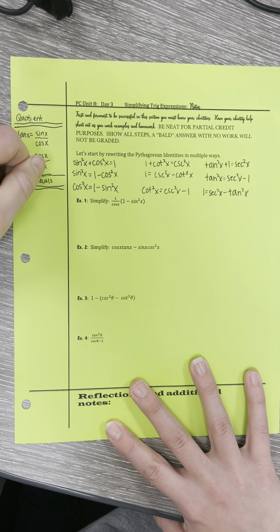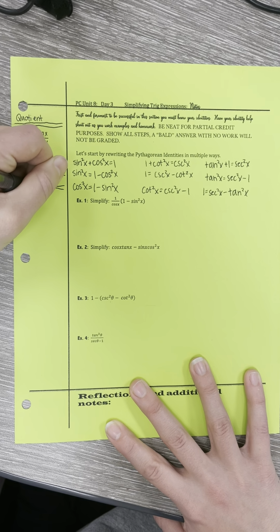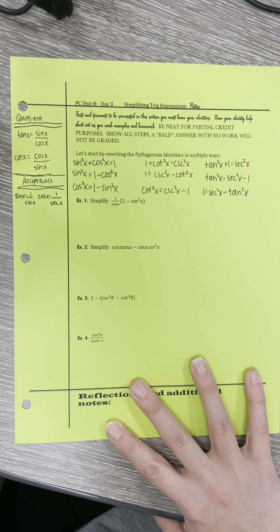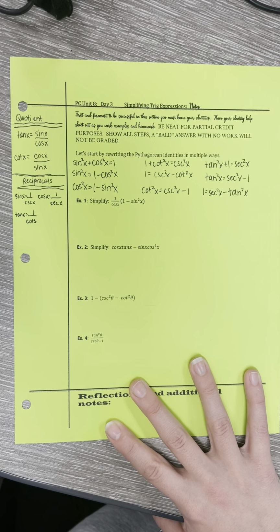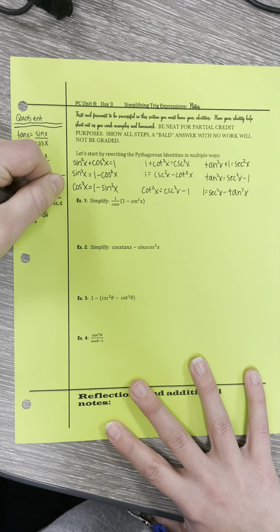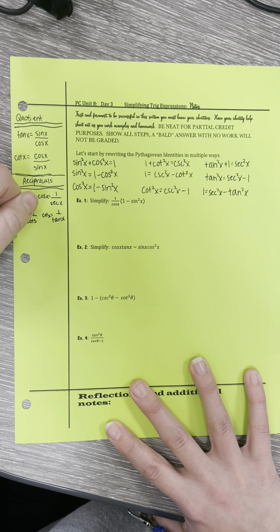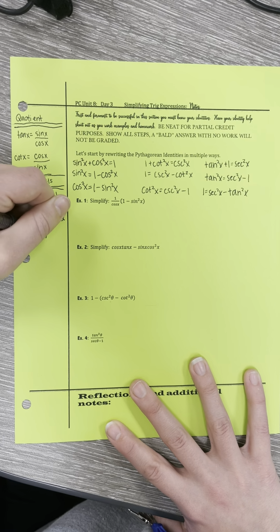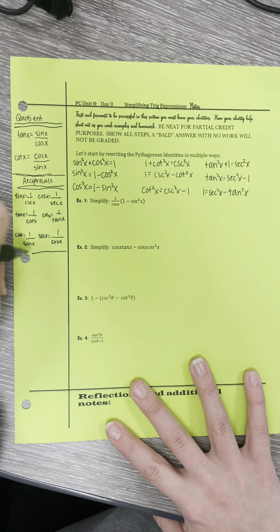So we have sine x is equal to 1 over cosecant x. We have cosine x is equal to 1 over secant x. We have tangent x, which is equal to 1 over cotangent x. We also have cotangent x, which is equal to 1 over tangent x. And then we have cosecant x is going to be equal to 1 over sine x. And then we have secant x, which is going to be equal to 1 over cosine x. All right, these are going to come in handy throughout.